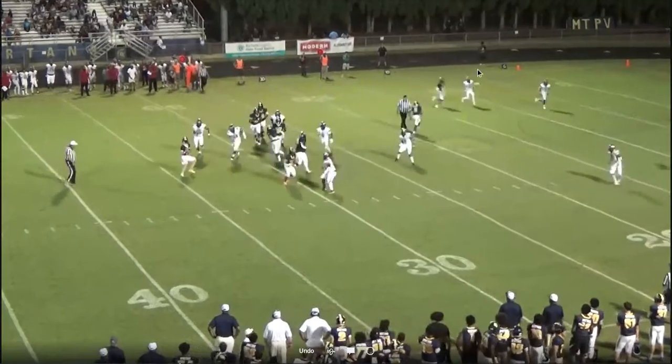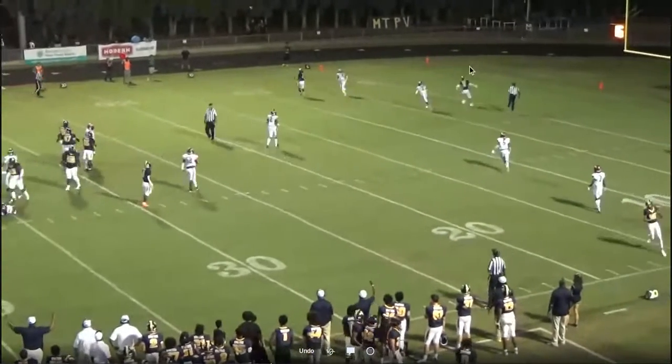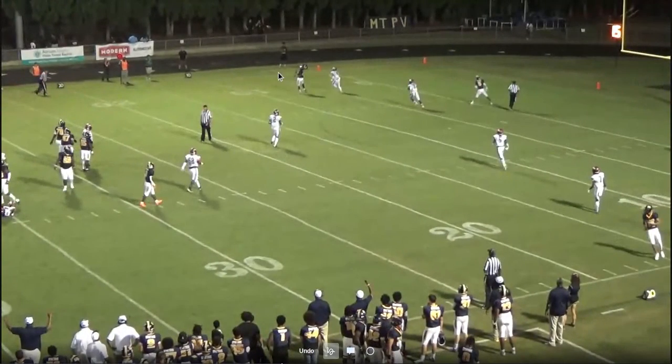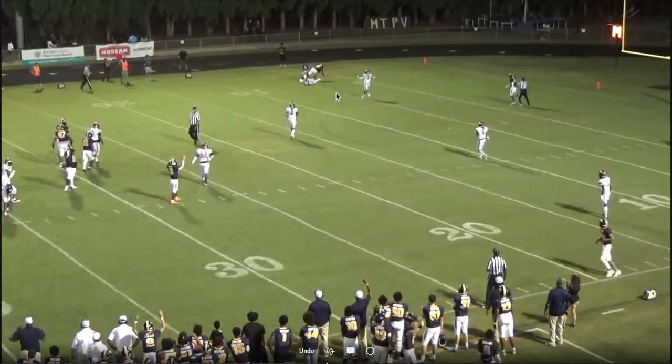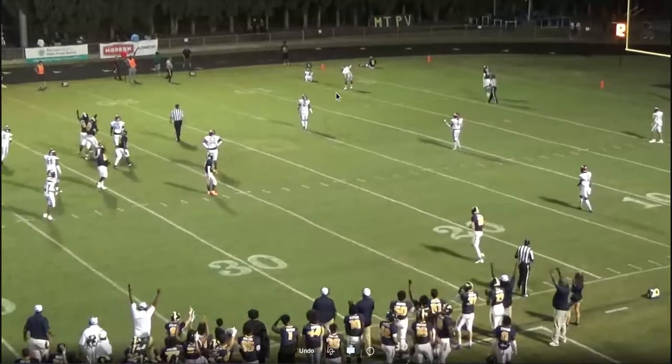So he may end up being pretty close to that, maybe a little deep. He should be a little bit shorter, but not much. Pretty good route by him. He catches the ball, gets tripped up, and gets in the end zone.